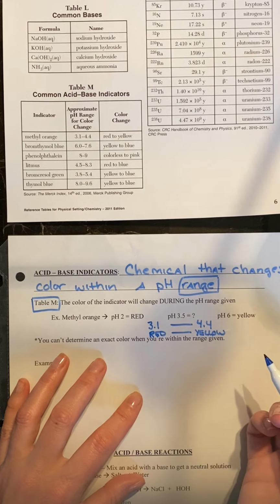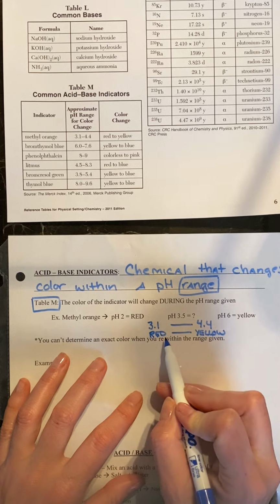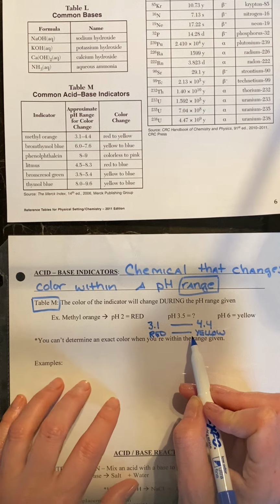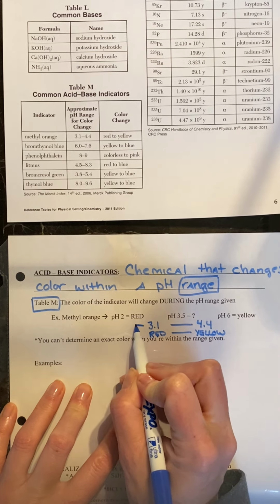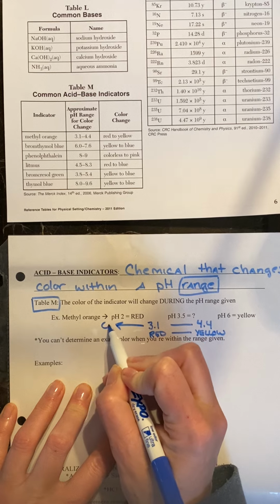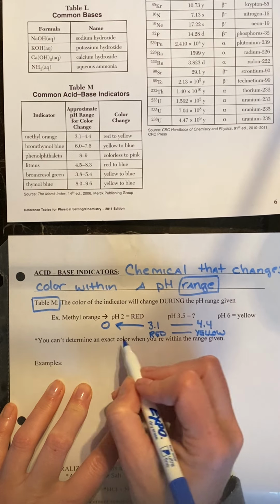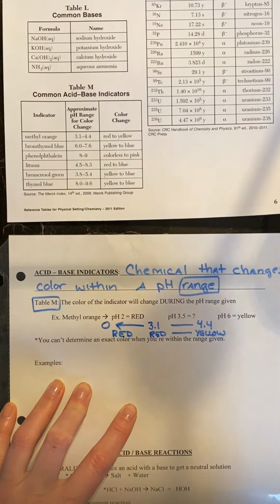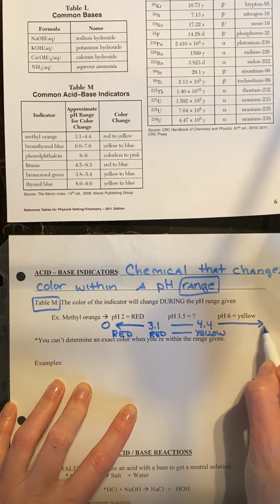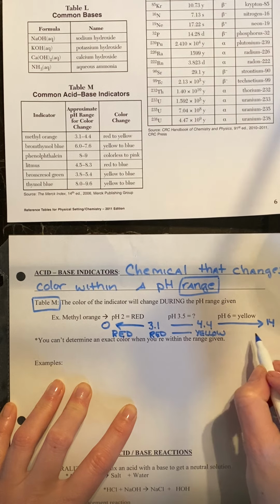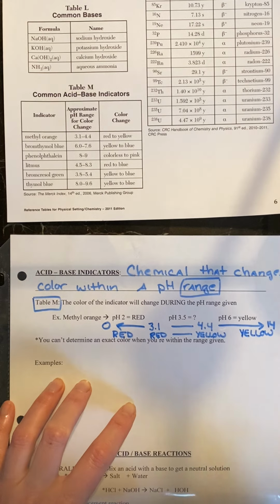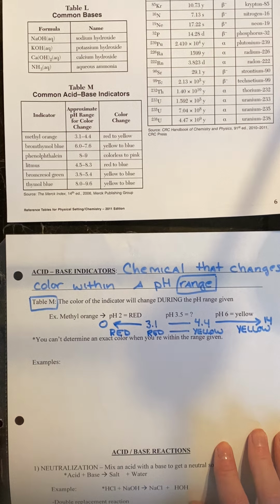So what about outside that range? If I can't pinpoint the color, I can't tell anything about what the pH is. Well, anything below 3.1, 0 to 3.1, will all be red. That is where I have a definite color. And anything above 4.4 all the way up to 14 will always be yellow. So that's where the significant and definite color changes are going to come in.